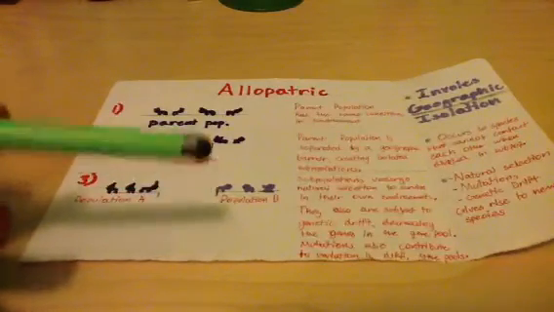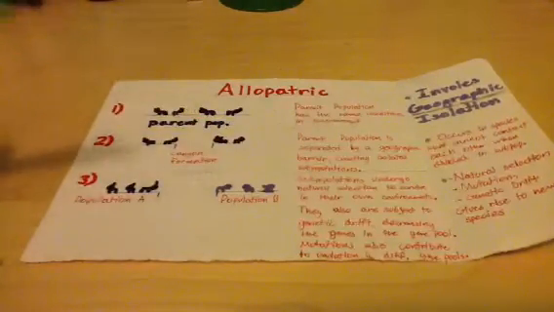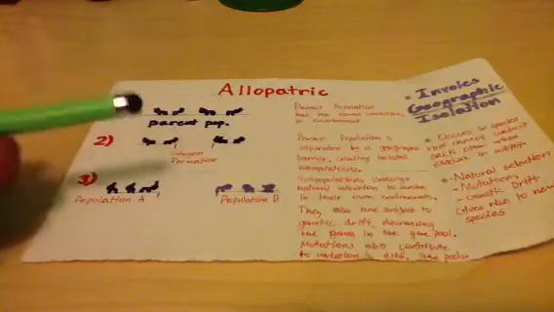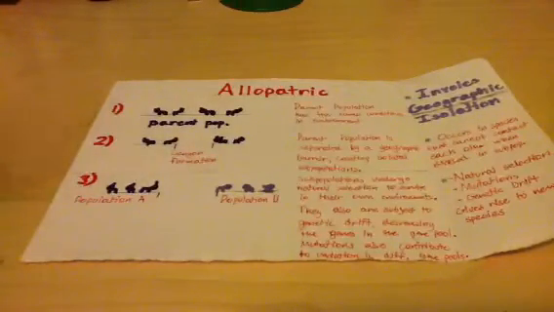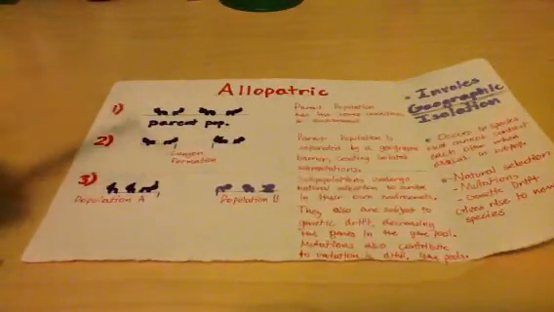And then mutations also occur in the different populations, so this results in more variation, and can also give rise to new alleles, which further separate the population. So this is one method of speciation.